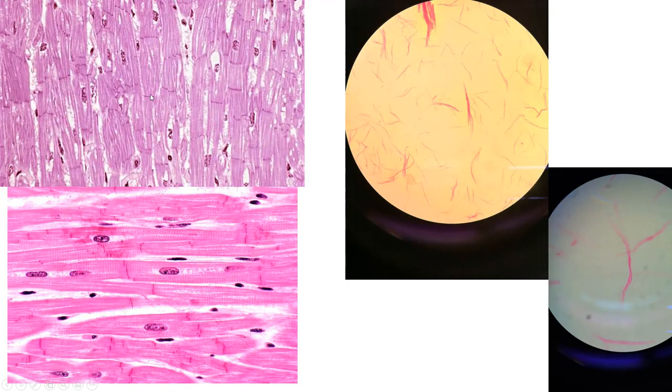This is cardiac muscle. You should also be able to see striations, which you can see right here. But the big thing about cardiac muscle is you also get these things called intercalated discs. These are a combination of gap junctions and desmosomes that allow the cells to rapidly communicate with each other. So, intercalated disc, intercalated disc.